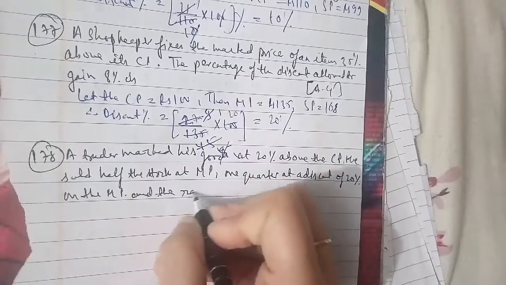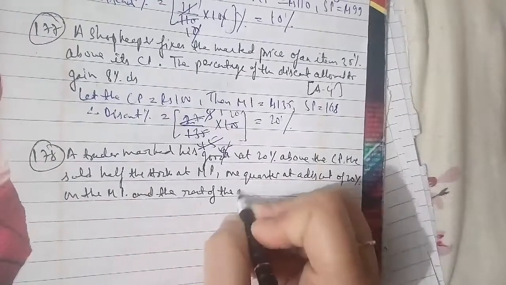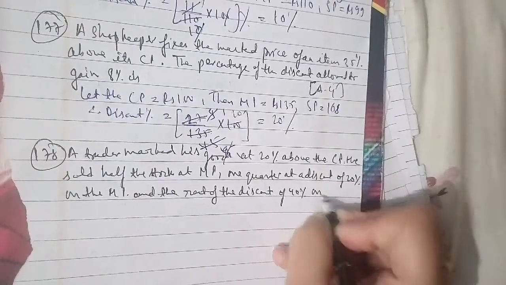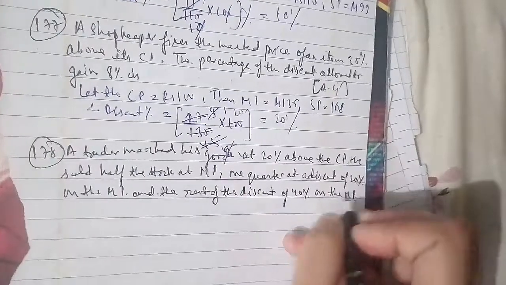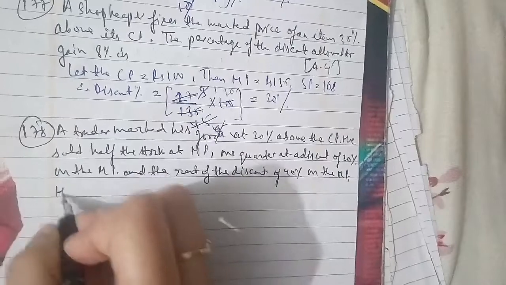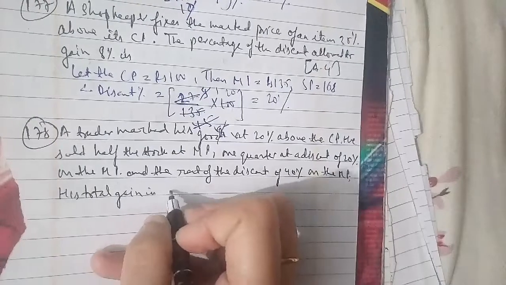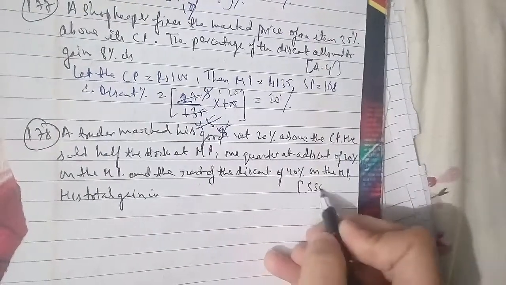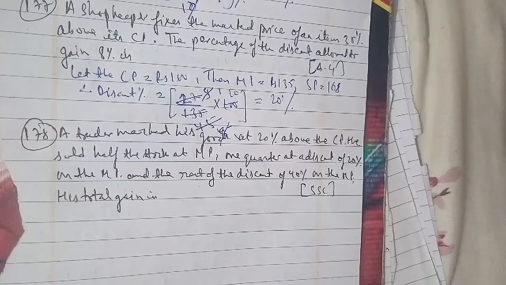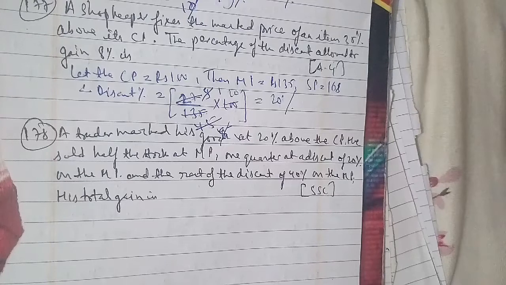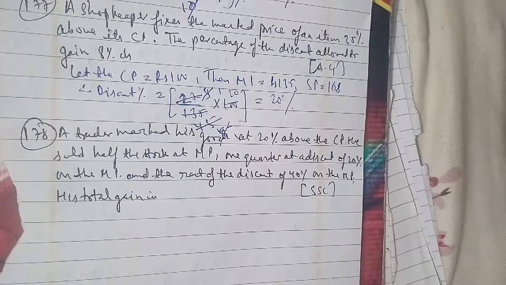So the question we have is as follows. Let the cost price of the whole stock equals rupees 100, then marked price of whole stock equals rupees 120, and marked price of half stock equals rupees 60, and marked price of 1/4 stock equals rupees 30.